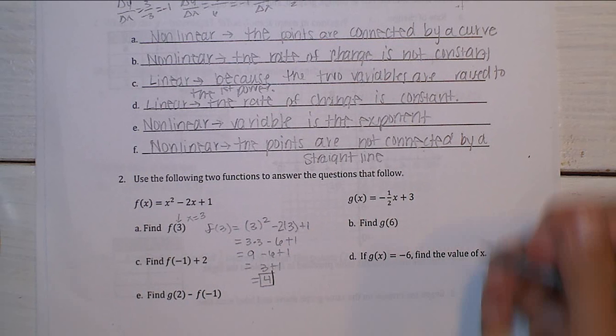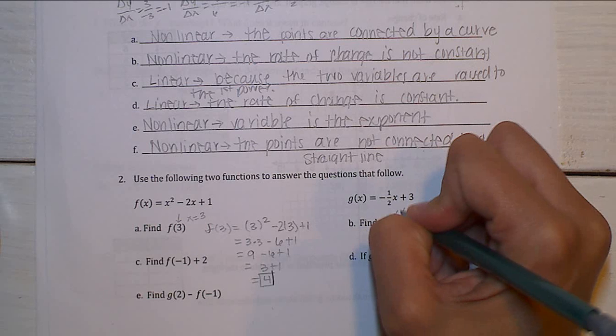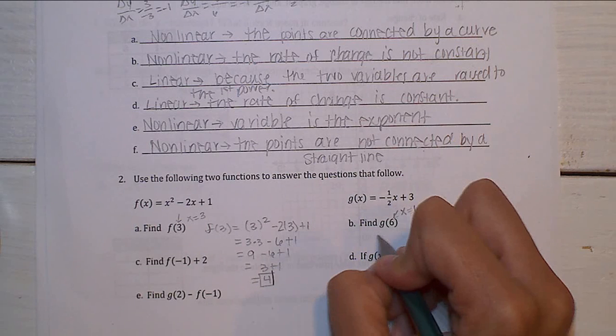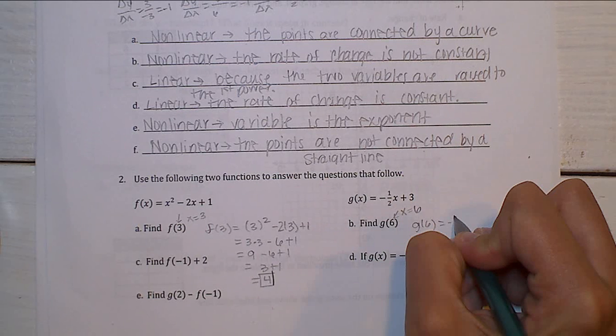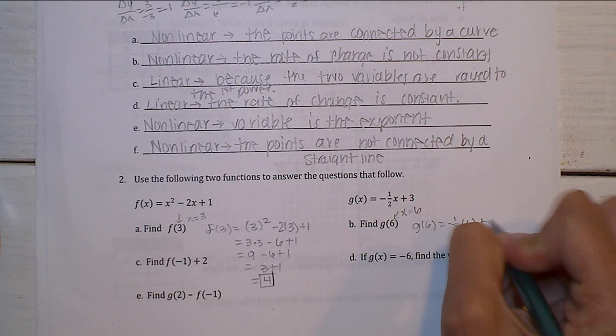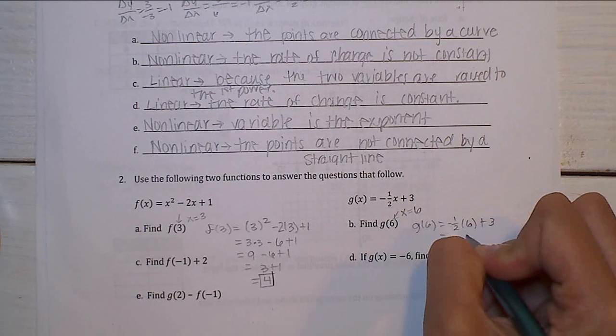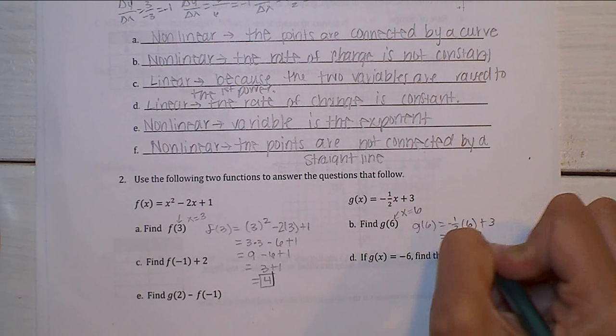G of 6 is saying let x be 6 in the function named g. So we're going to do that with that one. That means wherever we see an x, we are going to plug in 6. Half of 6 is 3, but it's negative, so we get -3.